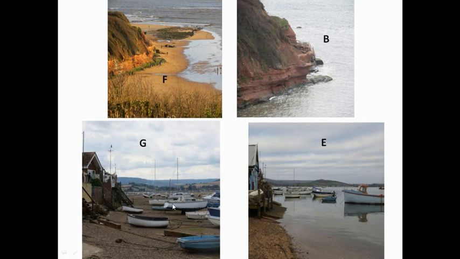Right, next one. Now I think this one was quite hard. So G is the tide out, and all these boats here, they're all moored up here on the beach. But when the tide comes in, some of the boats are different as well, but I think that one is the same. That one is going to be the same as this one, and this little light blue one is the same as that one. Okay, and you might have noticed these buildings here, and that is also familiar. Okay, so that was quite a hard one. G matches up with E.